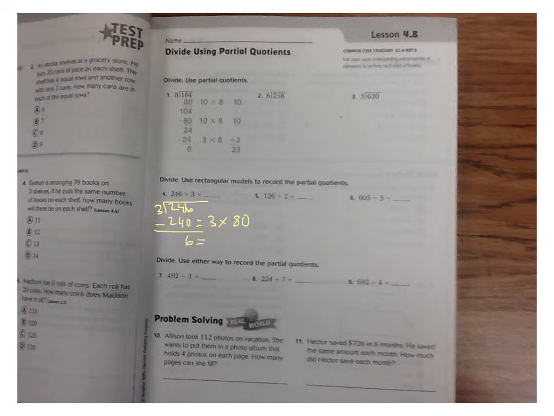So I know that 3 times 2 is going to be 6. If I subtract that, I'm left with a 0. How I would show that in an area model, and then the answer is 80 plus 2, which is 82.